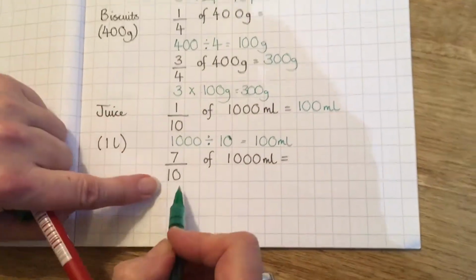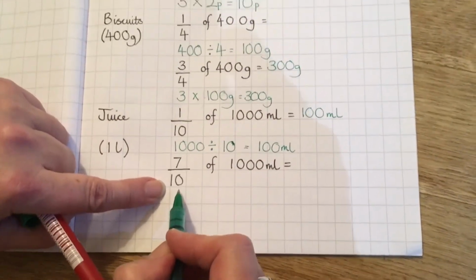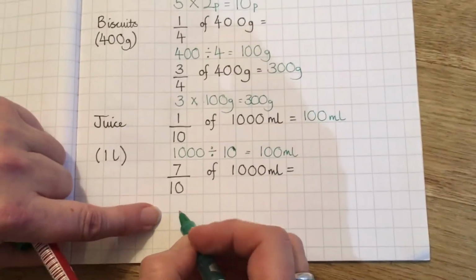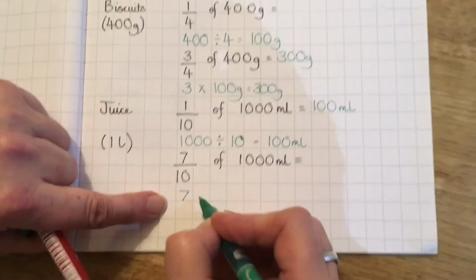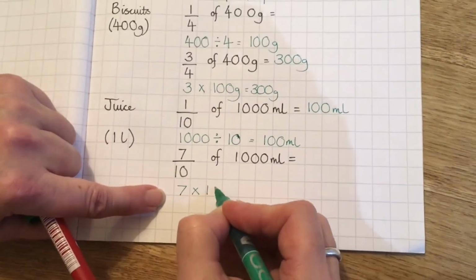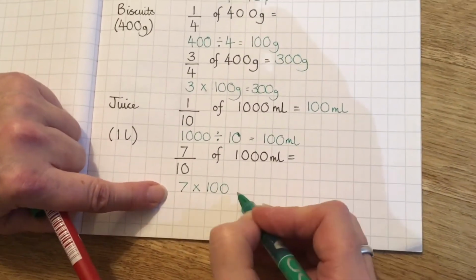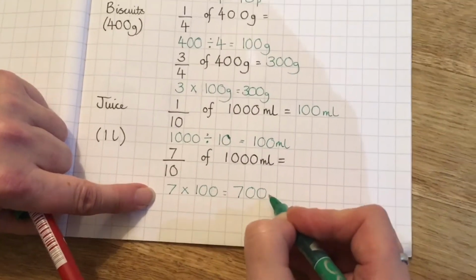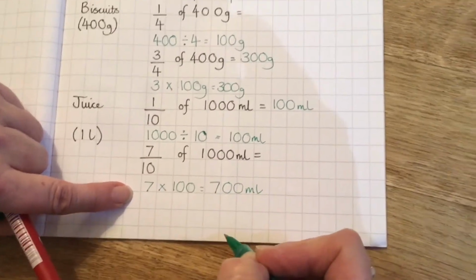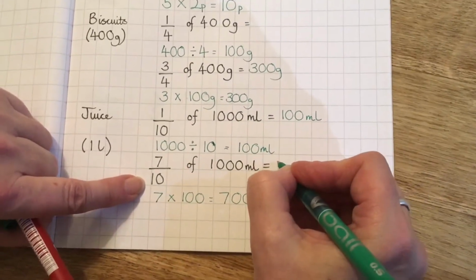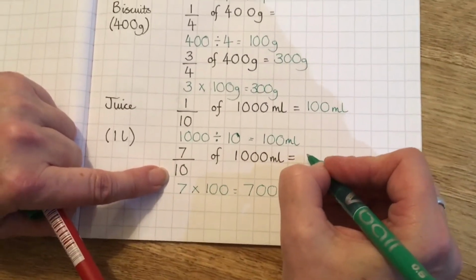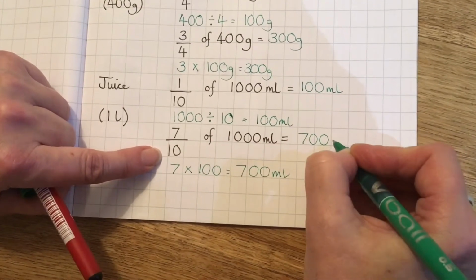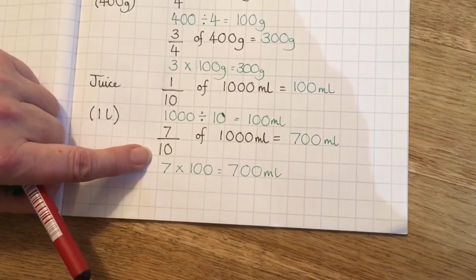But I didn't just want 1/10, I wanted 7/10. So I need to times this 100 by 7. So I'm going to do 7 lots of 100, which is 700 milliliters. So the answer, 7/10 of 1,000, is actually 700 milliliters.